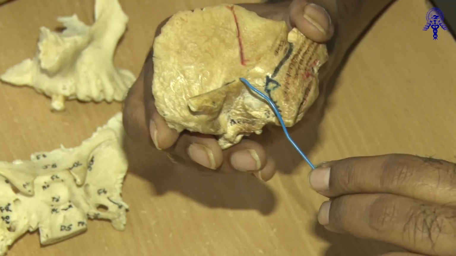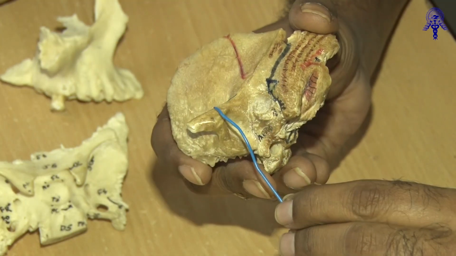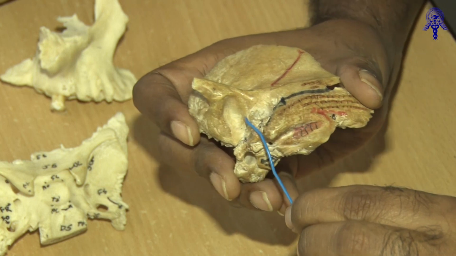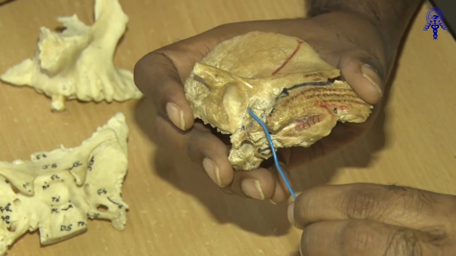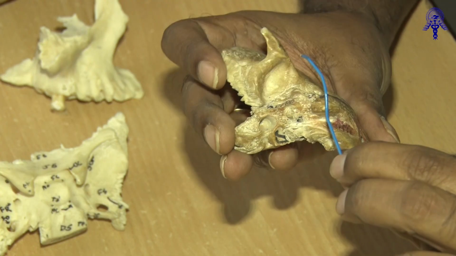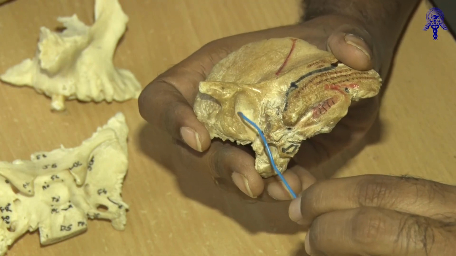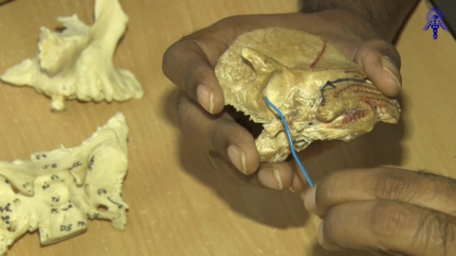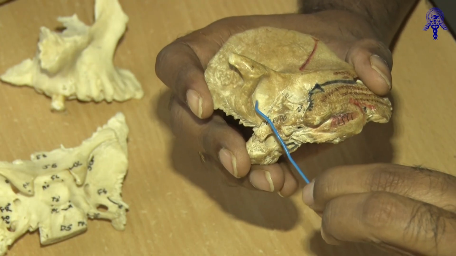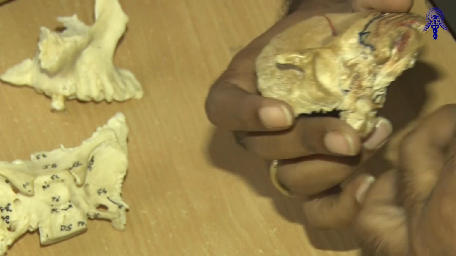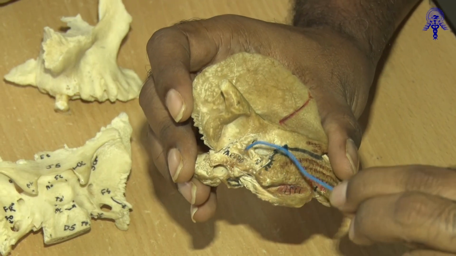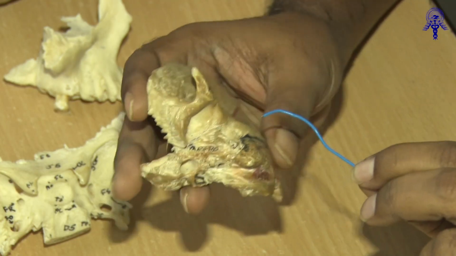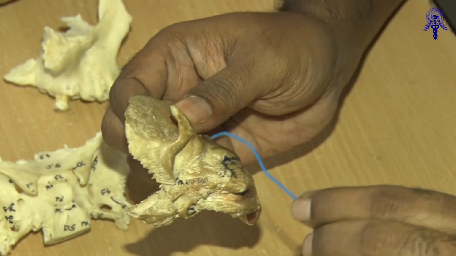This is the root of the zygoma. It has two roots, one anterior, one posterior. Here you can see the temporomandibular joint. The temporomandibular joint has two parts. One is the articular part, and this is the non-articular part. In the articular part lies the TM joint disc, cartilage. The non-articular part is formed by which bone? This bone? Tympanic plate. It has two sutures. What is this?